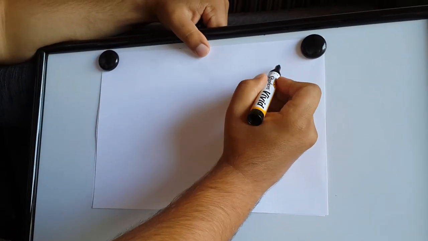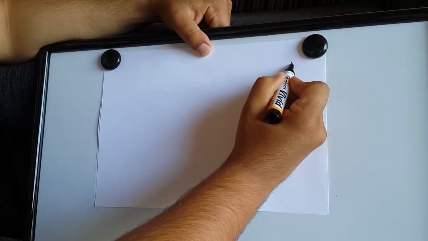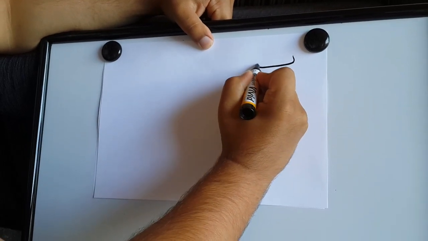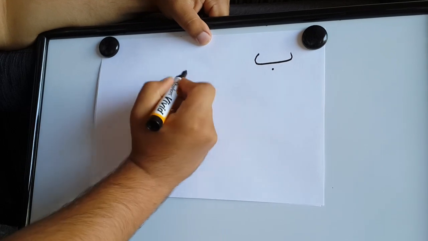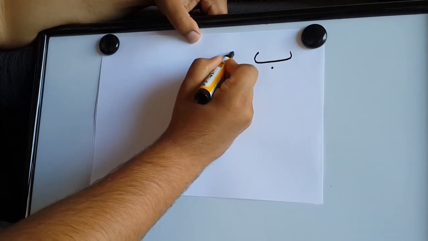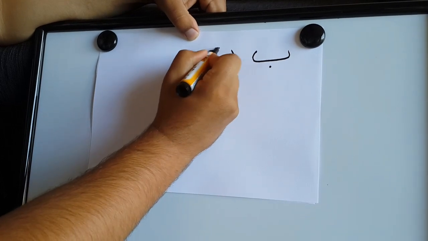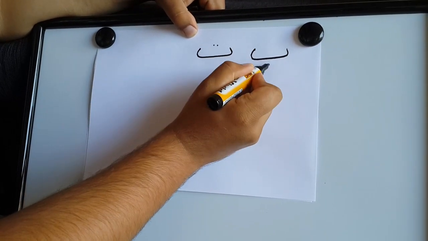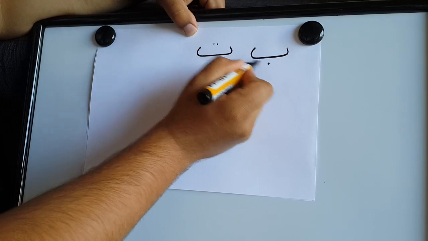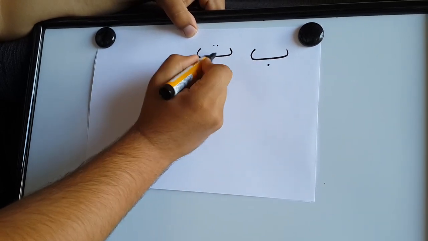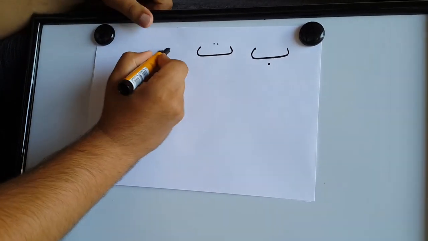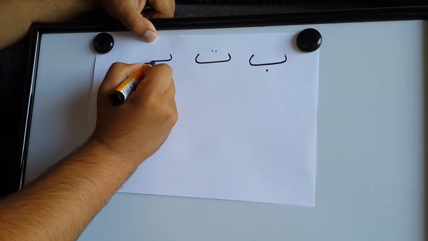Okay, next we'll explain about Ba, Ta. As you see here, the difference between them is the dots. Here one dot under for Ba, Ta, two dots, and then next is Tha.